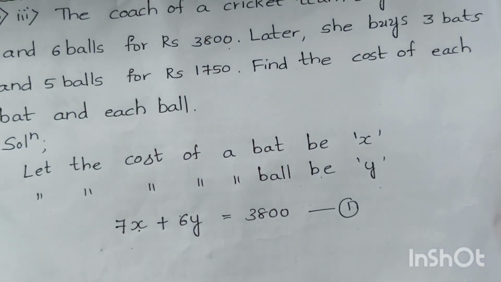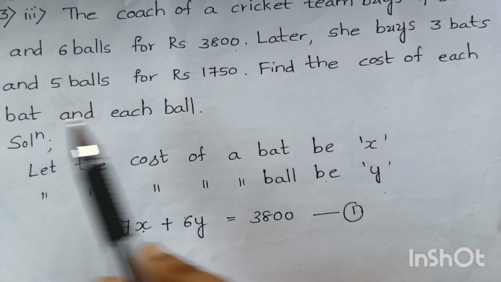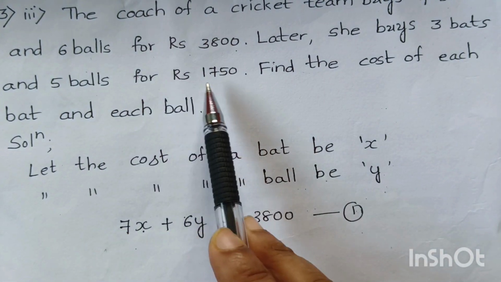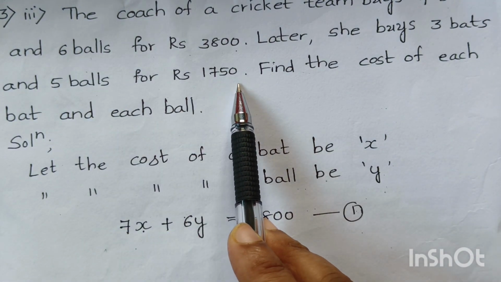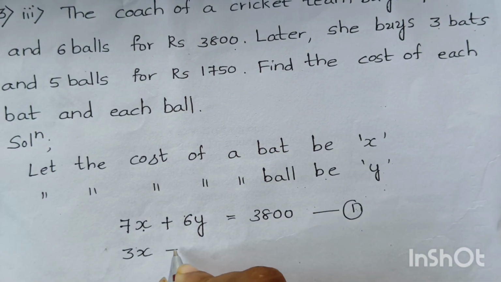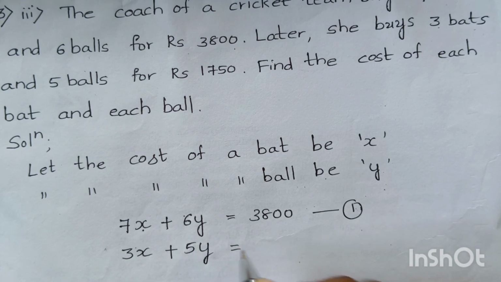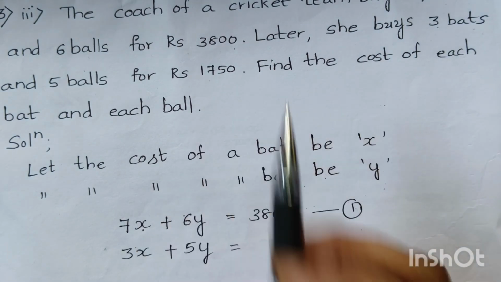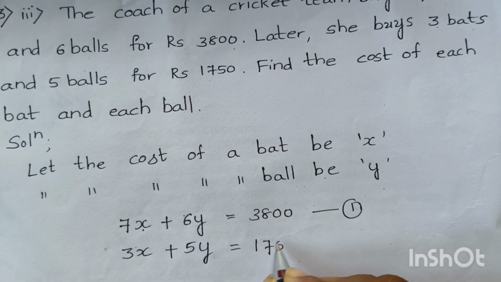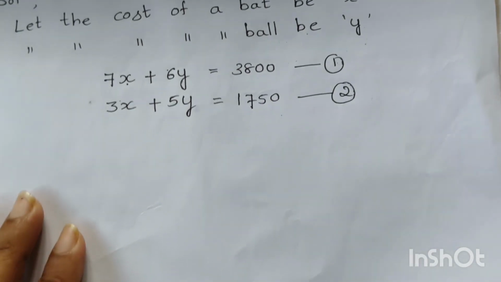Then, in the second case, she buys 3 bats and 5 balls for rupees 1750. So for this we can write 3 into X plus 5 balls, 5 into Y, is equal to 1750. We got these two equations from the question. Now let us solve this.